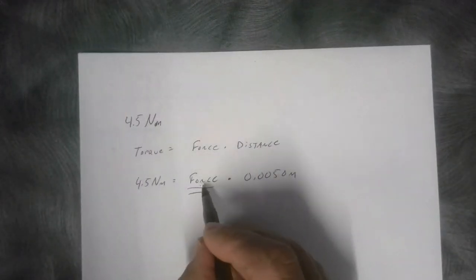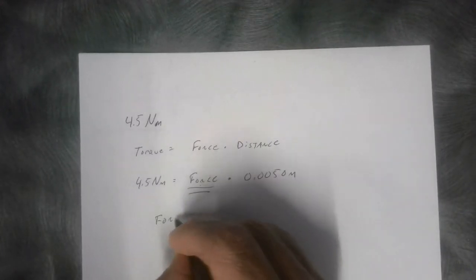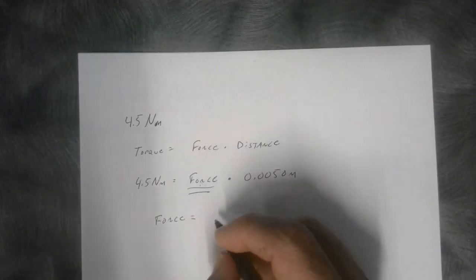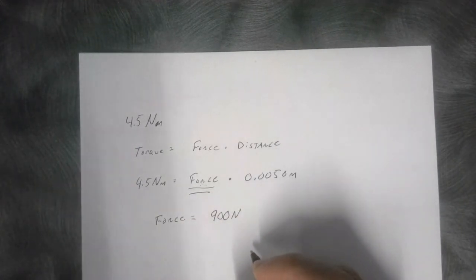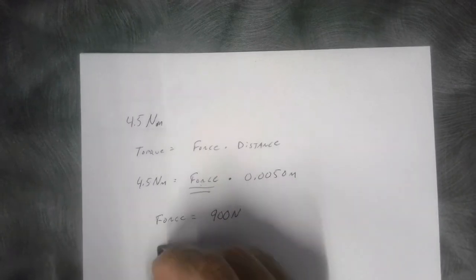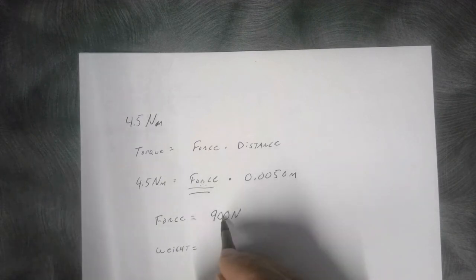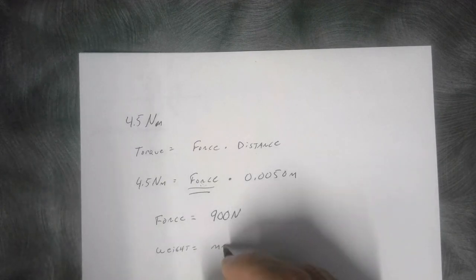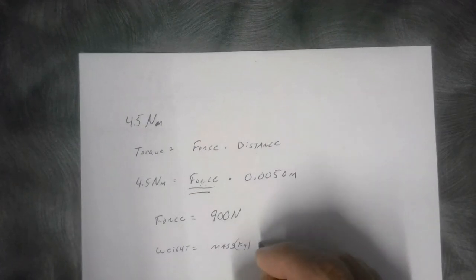Well, if we do this, force equals 4.5 divided by this, and therefore the force we should be able to lift is going to be 900 newtons. And again, if we want to convert that to a mass, we remember that weight, which is our value in newtons here, equals mass in kilograms times acceleration due to gravity, 9.8 meters per second squared.